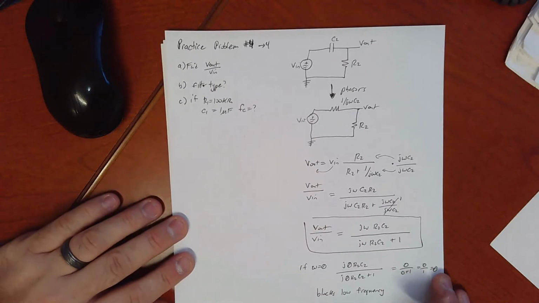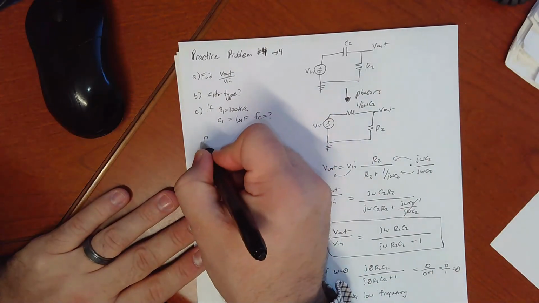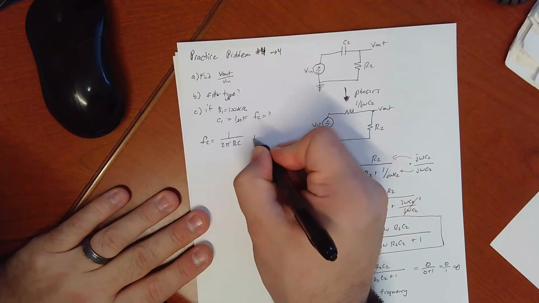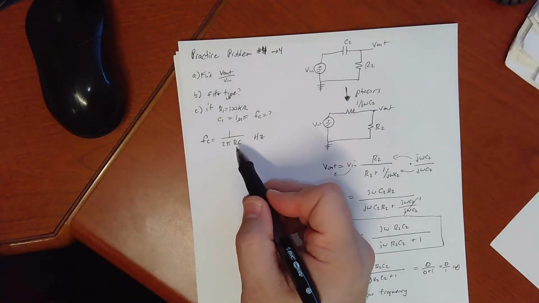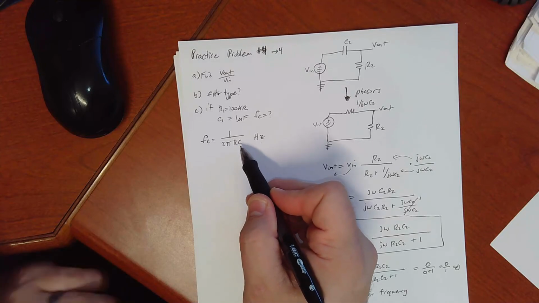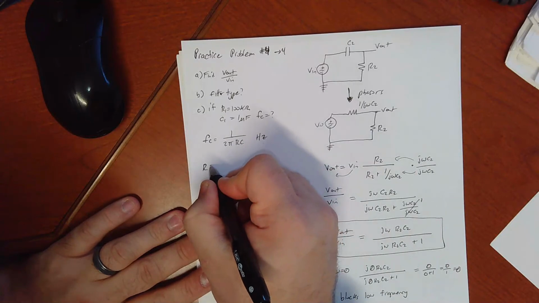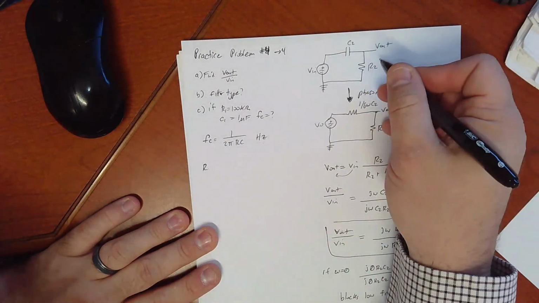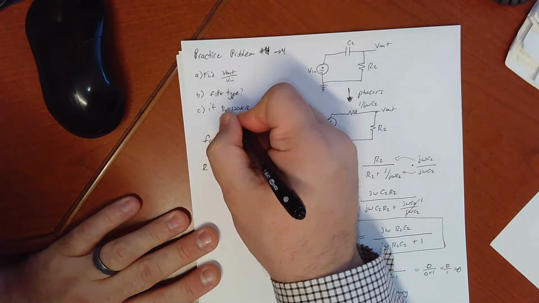And then part C asks again, if you have these values, what is our cutoff frequency? We know that fC is equal to 1 over 2 pi RC in hertz, where the resistance has to be in ohms and the capacitance has to be in farads. So we can do that conversion. I'm calling them R2 here, so this is C2 and R2, same thing.